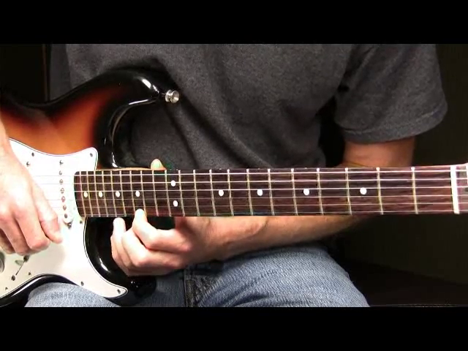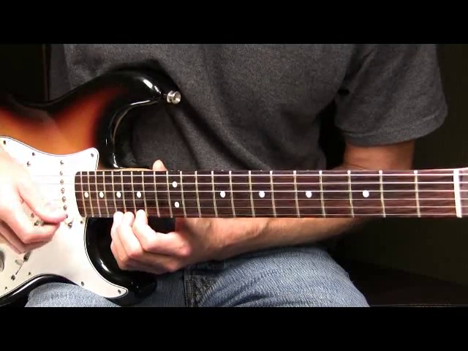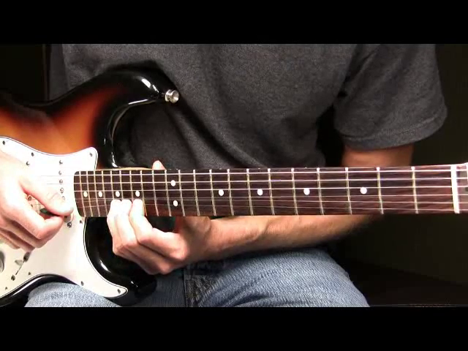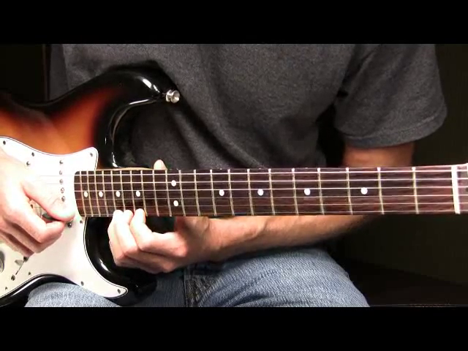And then you're going to place your ring finger onto the 17th fret of your high E. You're going to pick it, bend it up a full step, continue to press it down firmly and bring it back down. It will sound like this.